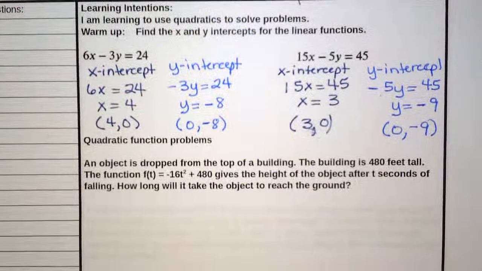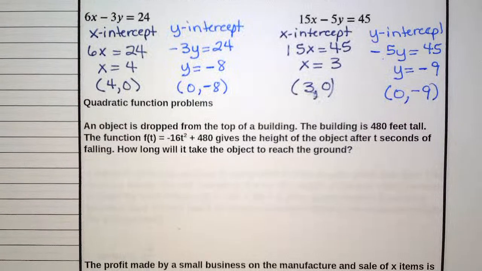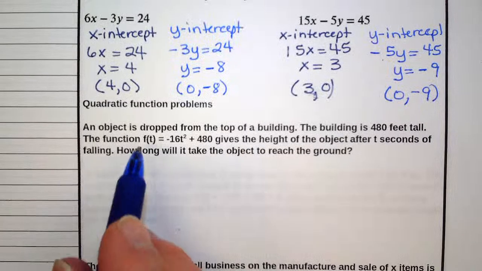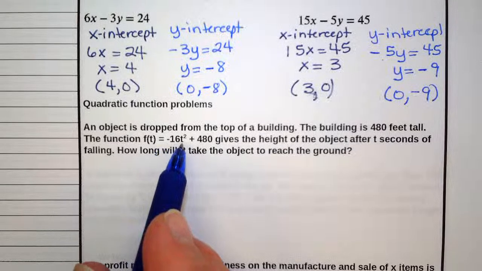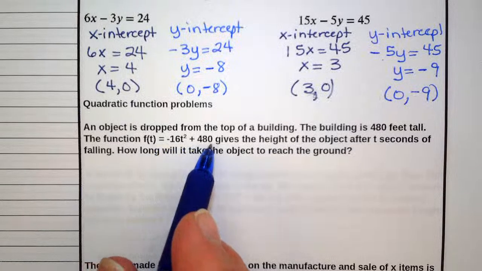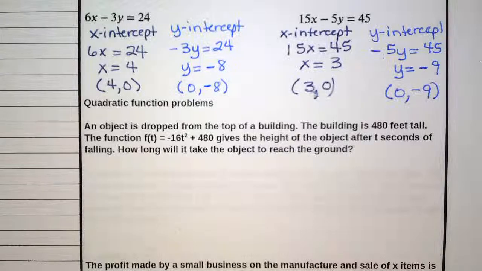Now let's look at our quadratic function problems. An object is dropped from the top of a building. The building is 480 feet tall. The function that models this, f of t, is equal to negative 16t squared plus 480. It gives you the height of the object after t seconds of falling. How long will it take the object to hit the ground?